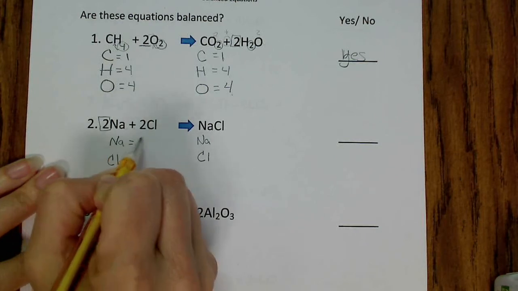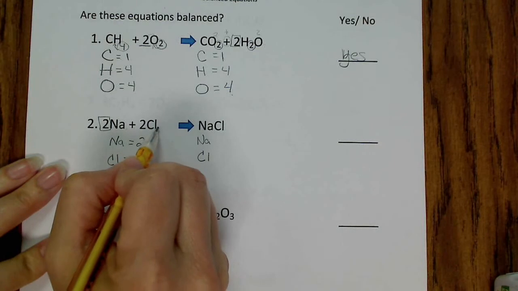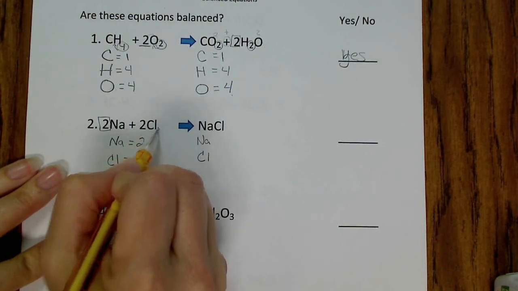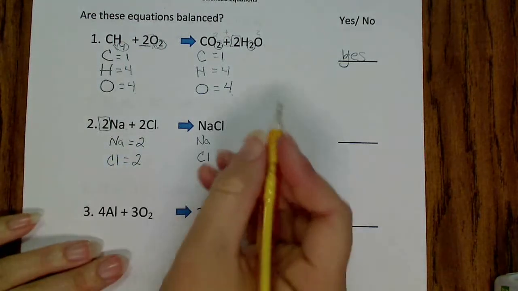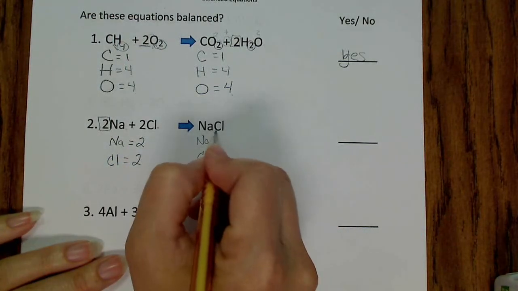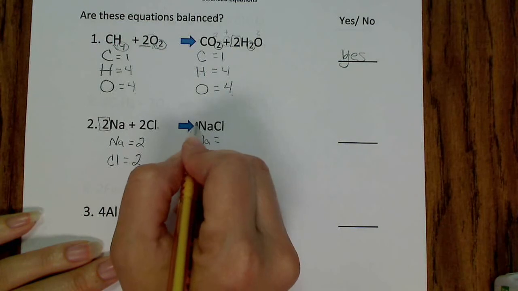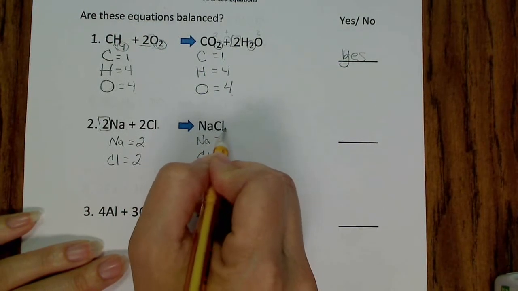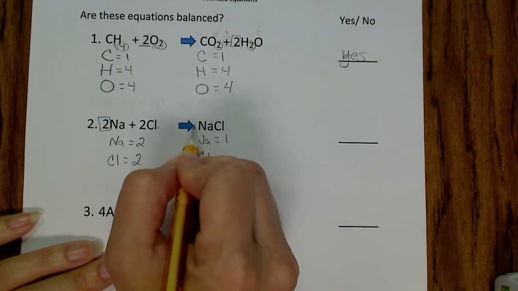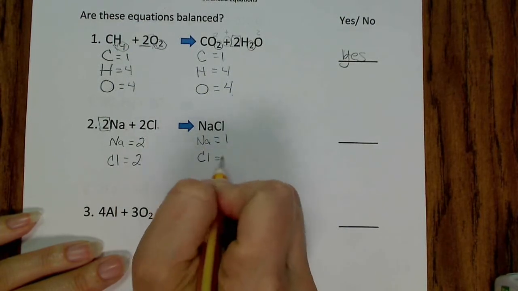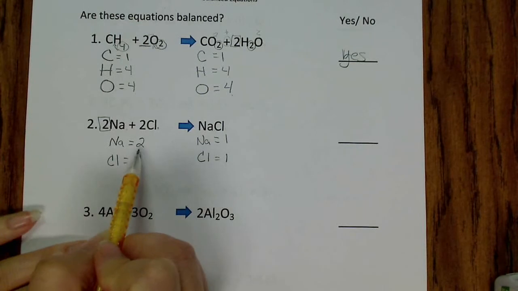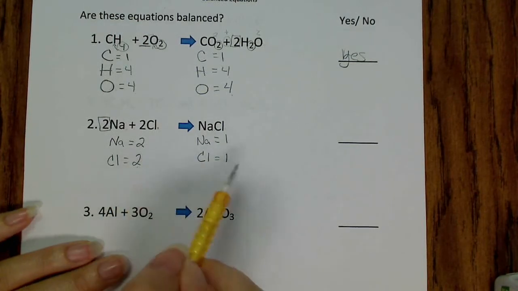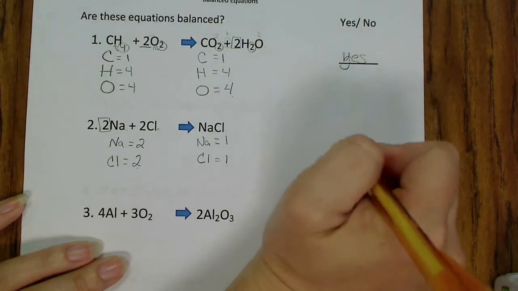So 2 times 1 is 2. Same here, no subscript, so it's an automatic 1. But I have a coefficient, so 2 times 1 is 2 chlorine. Over here, I have no subscript, which is 1, and no coefficient, which means I still have 1. Same with the chlorine, no subscript and no coefficient, so I still have 1. Then I check to see if they were the same. I have 2 sodium here and only 1 here, 2 chlorine here and only 1 here. So this one would not be balanced.